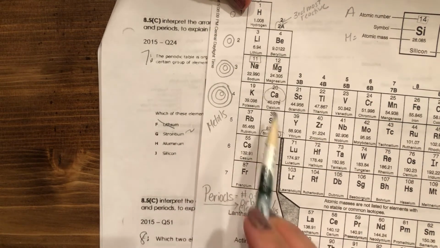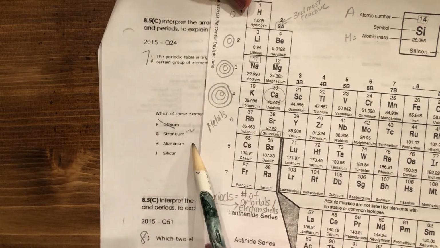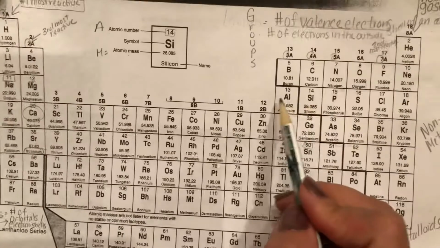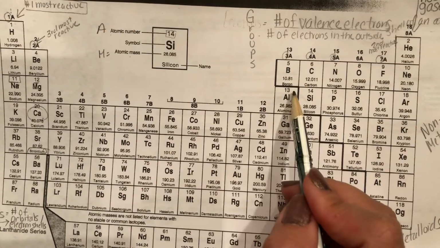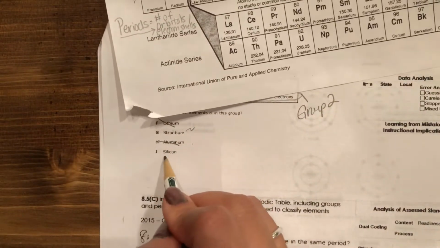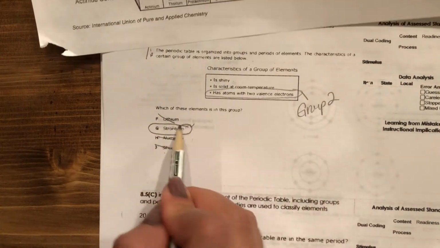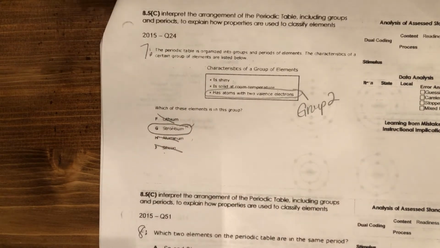Okay. Aluminum, Al. Let's see, where's aluminum? Oh, aluminum's over here. That's in group 3. Nope, not it. Silicon, it should be Si. Here's silicon. Nope, group 4. So not it. So yes, the only one in group 2 would have been strontium. So 7 was letter G.